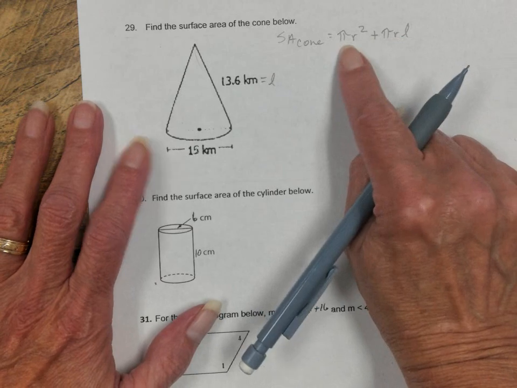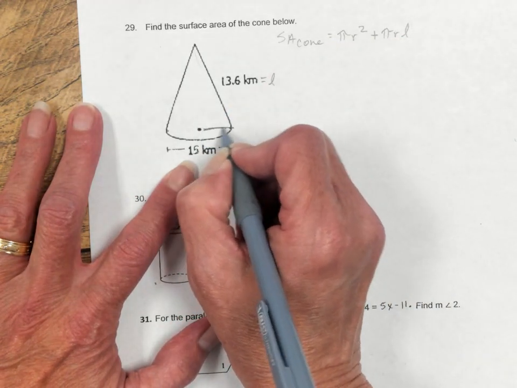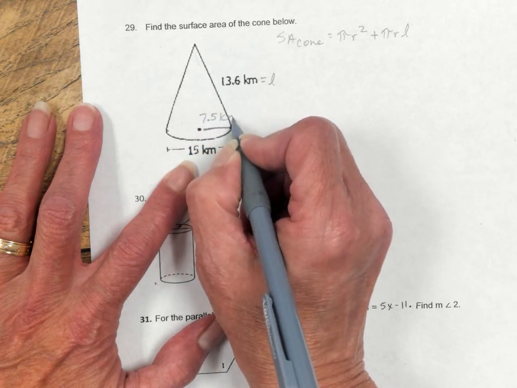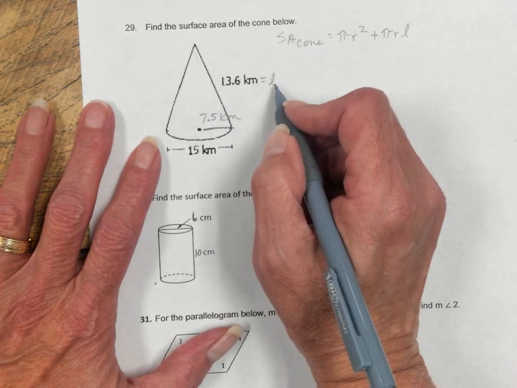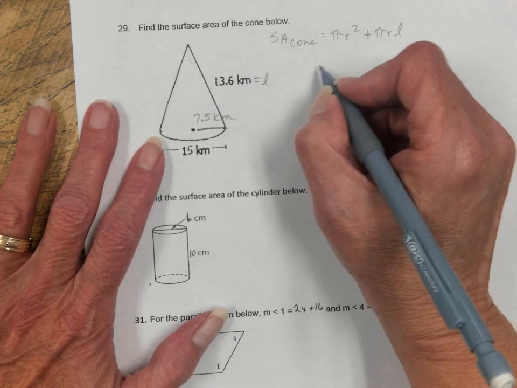Now I need a radius. And once again, I have a diameter. So from the center to the edge is half. So 7.5 kilometers is half of 15 kilometers. I have my radius, I have my slant height, got everything I need to fill in my equation.